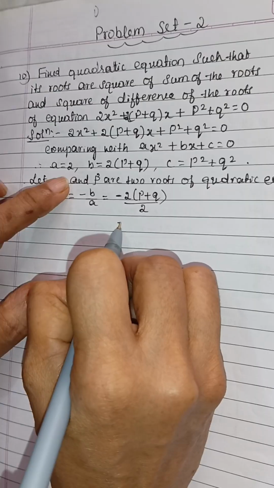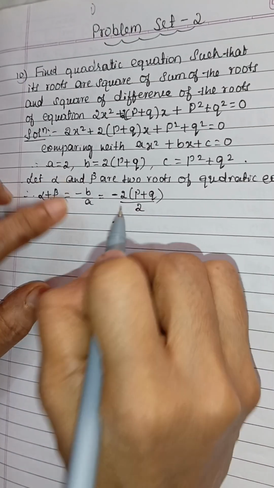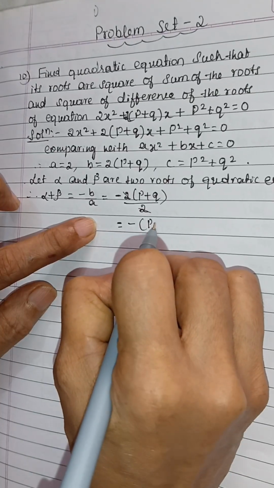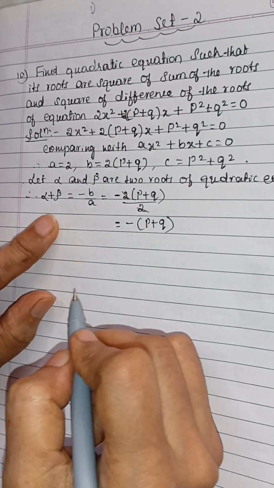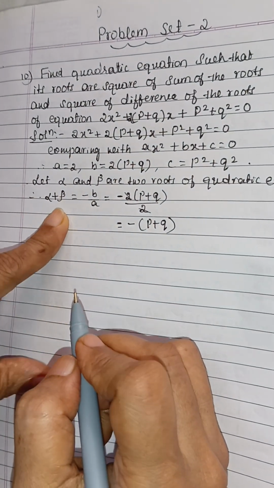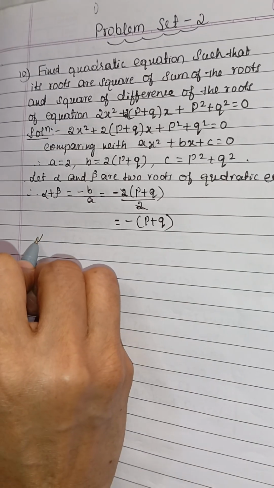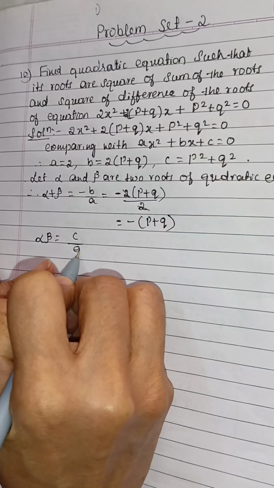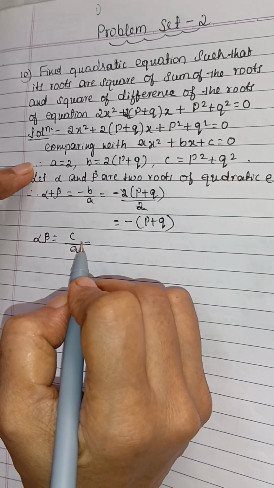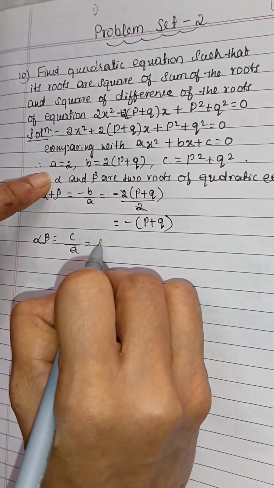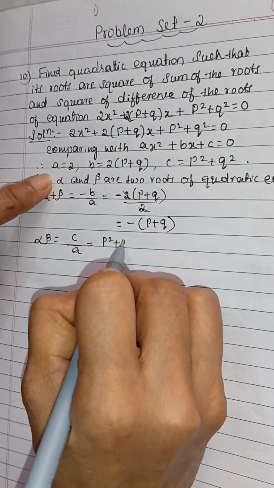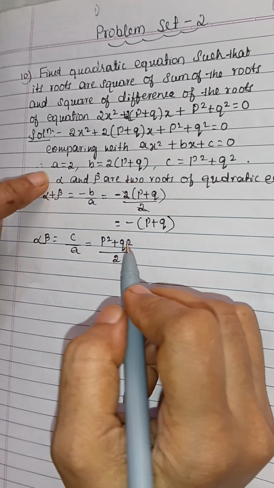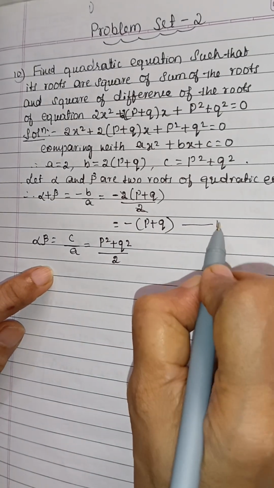Okay, we can simplify here only. Here this 2 will go, so minus (p plus q). Okay, this is alpha plus beta. Now alpha beta, what is the formula? c by a, that is c is p square plus q square, by a is 2. Okay, this is equation number 1.